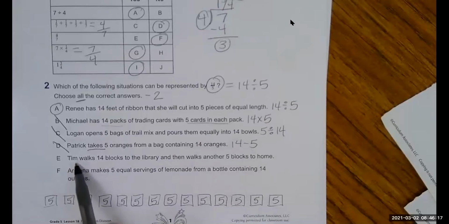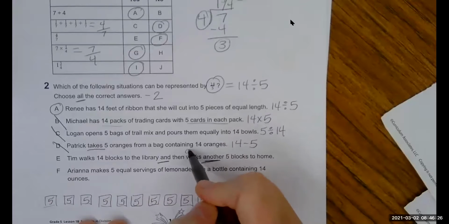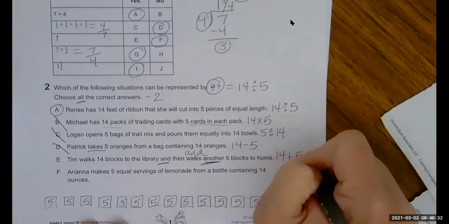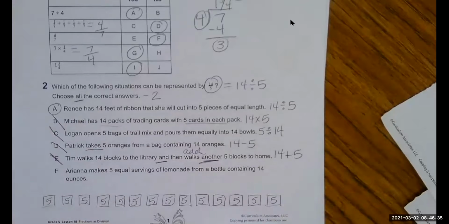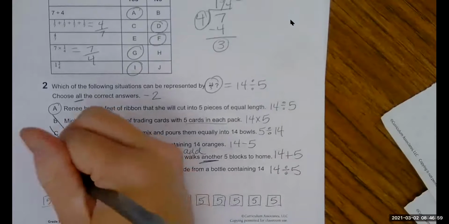All right, E. Tim walks 14 blocks to the library and then walks another 5 blocks home. And another means addition. He walks 14 blocks and then 5 more is 14 blocks plus 5 more blocks. That would be 19 blocks total. That's an addition problem. So last we have F. Ariana makes 5 equal servings of lemonade from a bottle containing 14 ounces. So what's being divided? The lemonade. 14 ounces of lemonade divided into 5 equal servings. So we should have A and F.